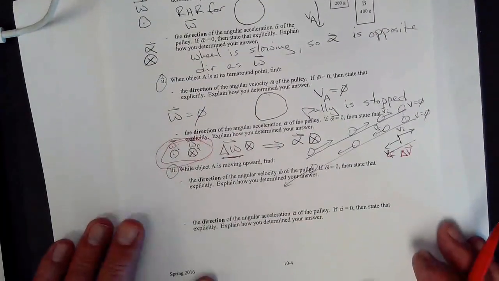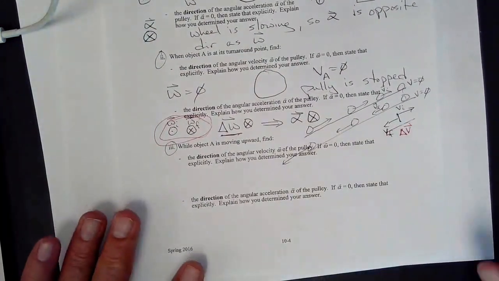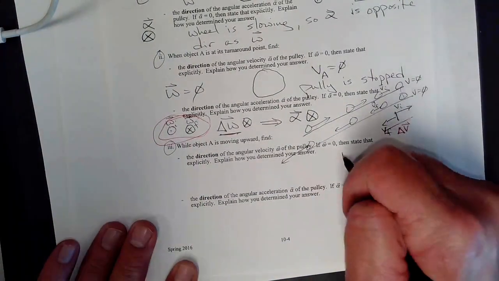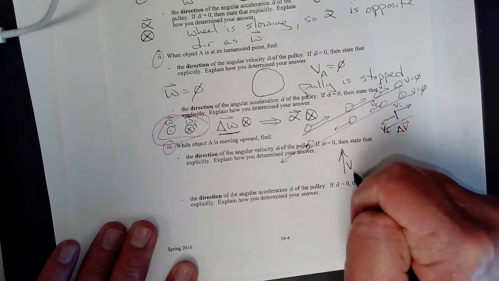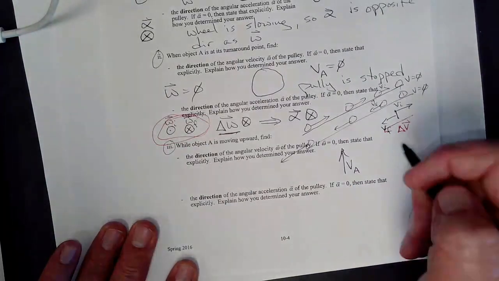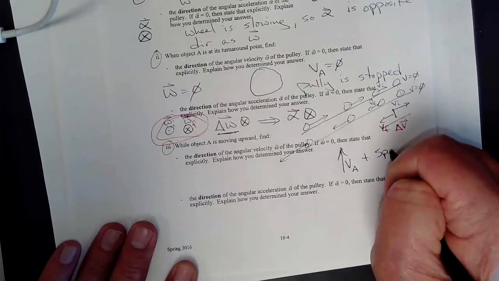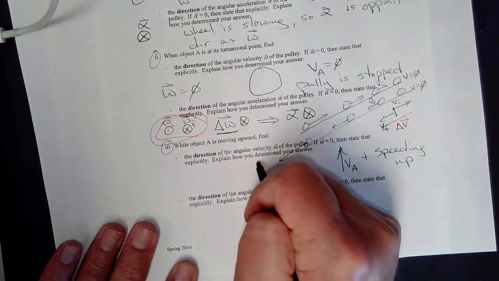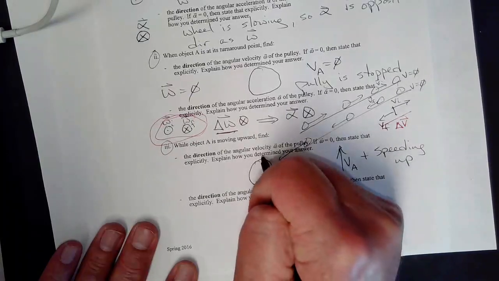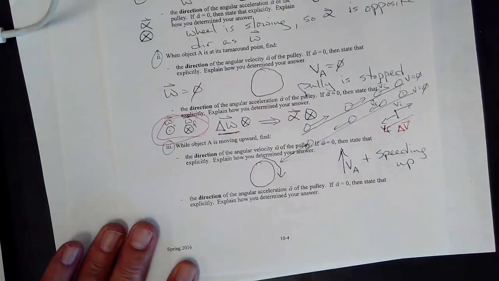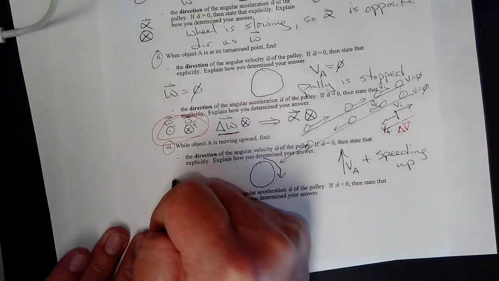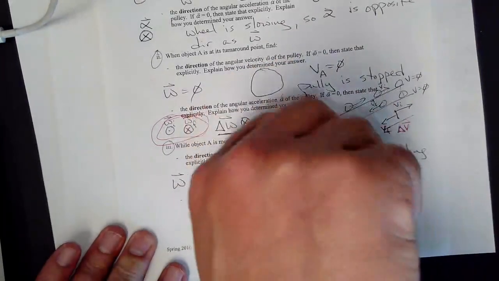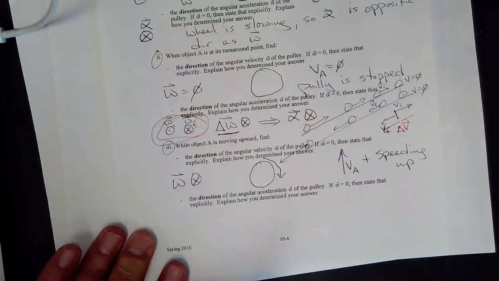Okay, let's finish this up. When object A is moving up towards the ceiling and speeding up, well, if A is going up, now the pulley is turning clockwise, and that means my omega, by right-hand rule for omega, is going to be into the page.